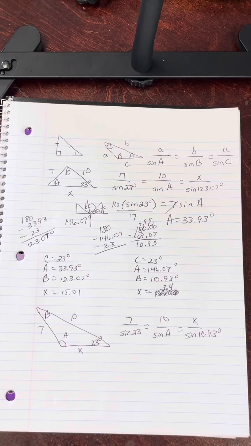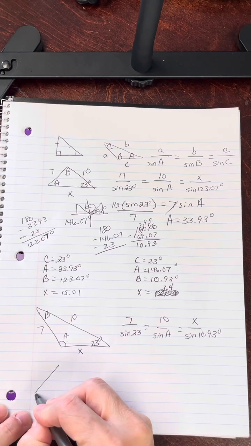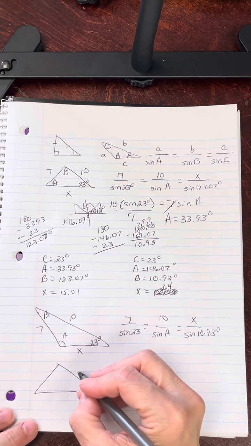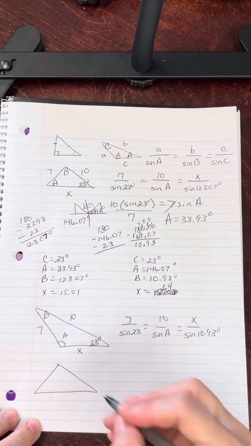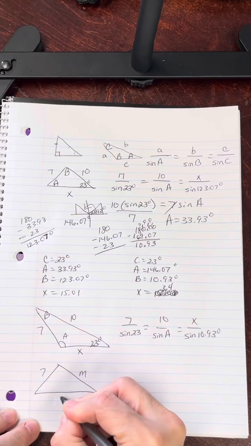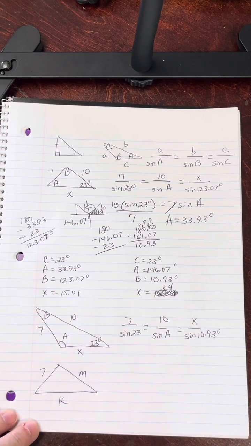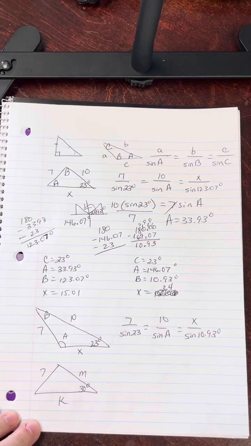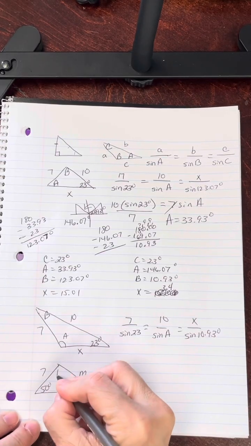All right, let me see if we can do example 3 without any kind of confusion. I feel like I might be confusing you on what is such a very simple concept to actually do. So 7, m, k, 30, 50, and a.